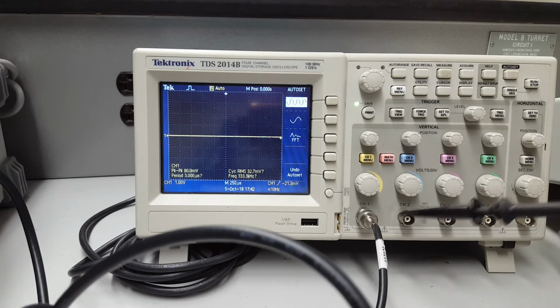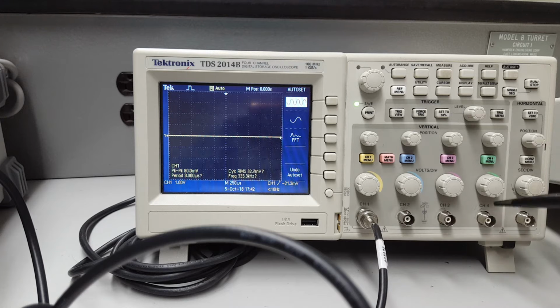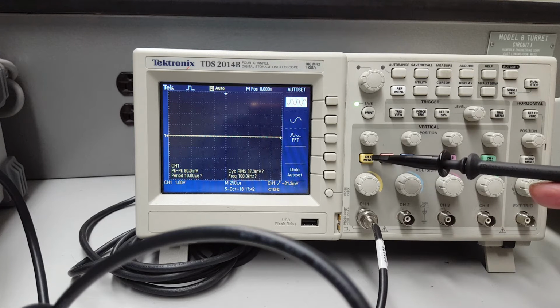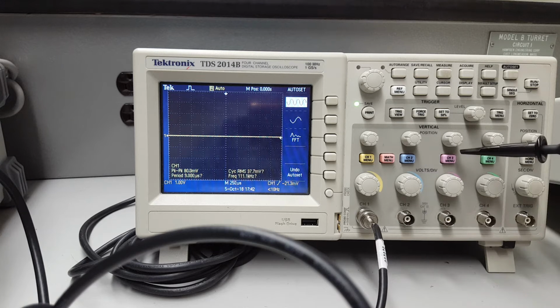Our scope here has 4 channels: channel 1, channel 2, channel 3, channel 4. The signal of channel 1 is going to be yellow, channel 2 blue, channel 3 purple, and channel 4 green. So those are the colors of the scope that we're going to use to measure the signals.